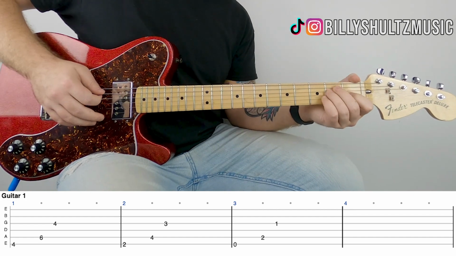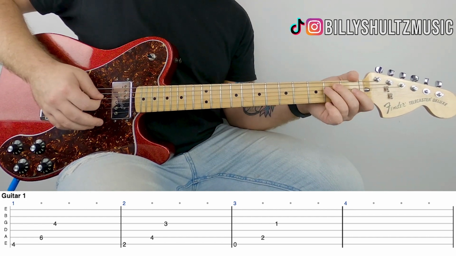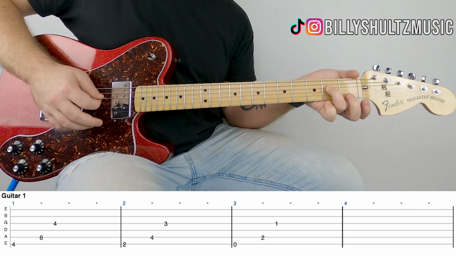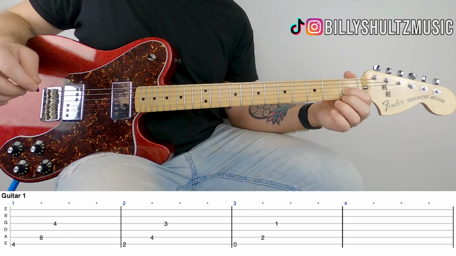And then an E major, which is 2nd fret A with your middle finger, 2nd fret D with your ring finger, and index on the 1st fret of the G.